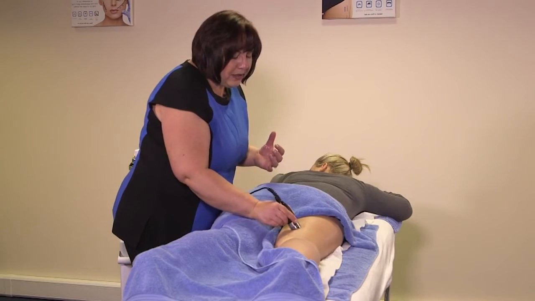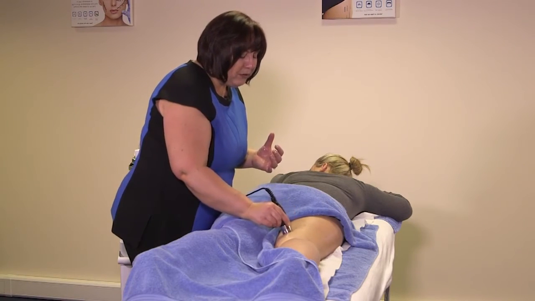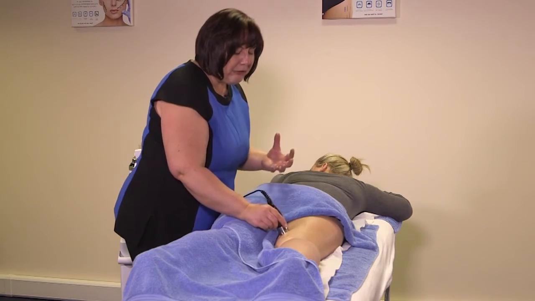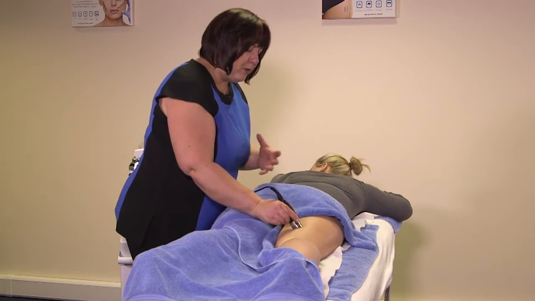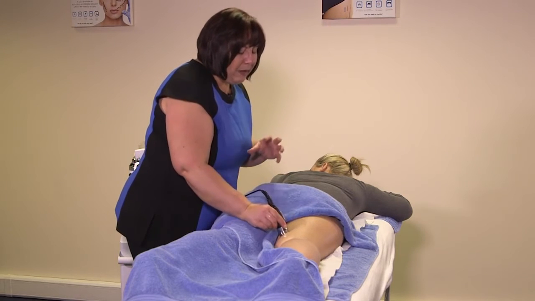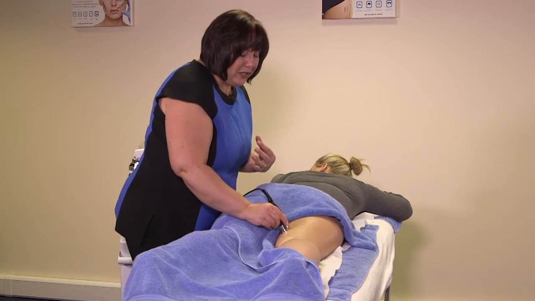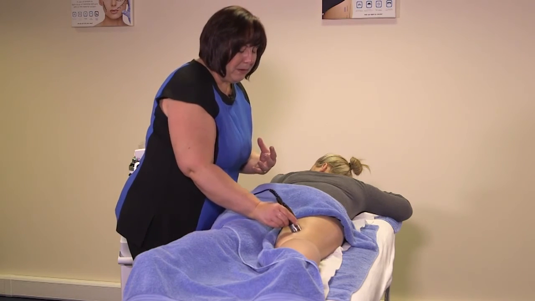If you do decide to use the glycerin as your medium for 4-pixel radio frequency, you will have to take your power up a little bit more. So generally I find I can reach temperature at anywhere up to 70%, whereas if it's with the gel, I then tend to work at about 30% power maximum.